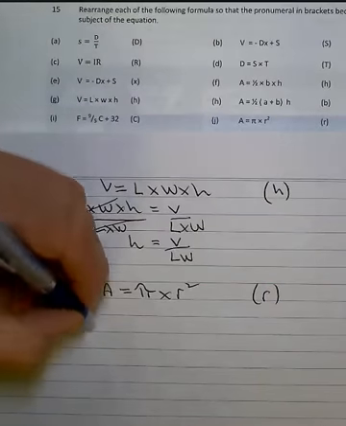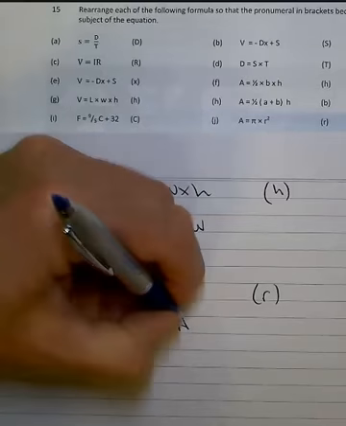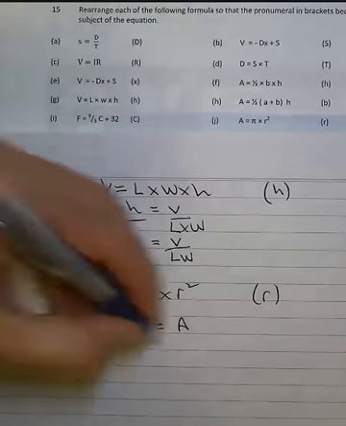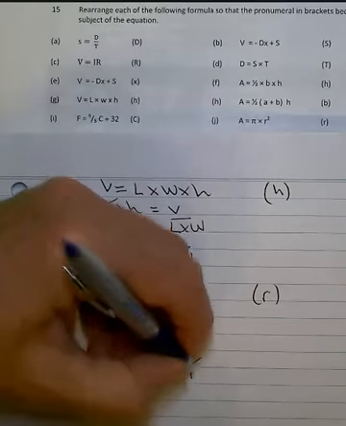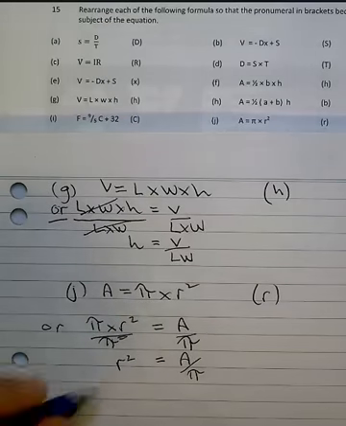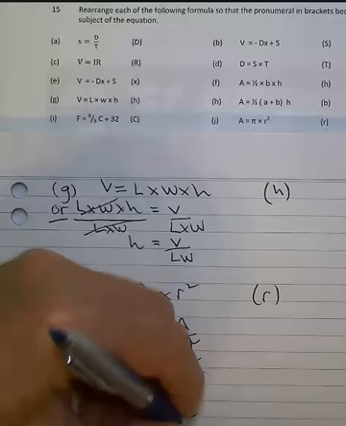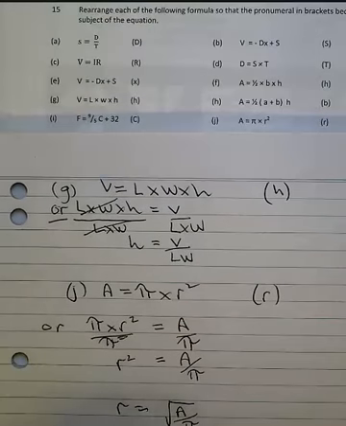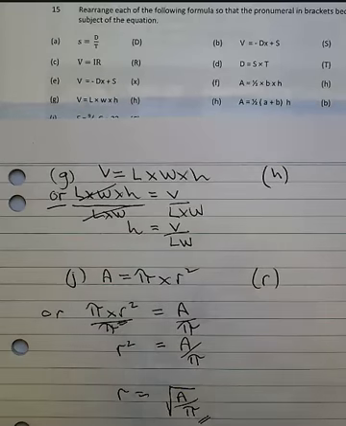Always rewriting it such that the subject, the R, is on the left-hand side. Dividing both sides by pi, that undoes the multiplication. Now the last step I've got to do is to use the square root. Take the square root of both sides. So it gives me R is equal to the square root of A divided by pi. Now, that is right on the cusp of the course, but it's a skill that can be very handy to have, particularly if you're going on in any field involving manipulation of equations.